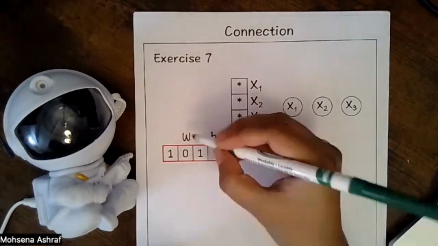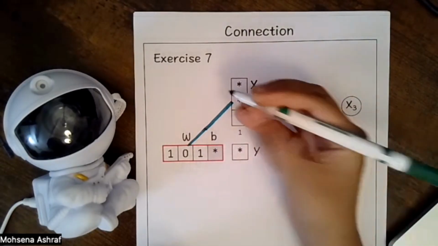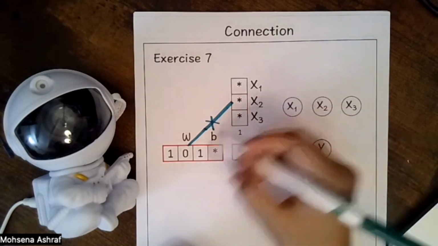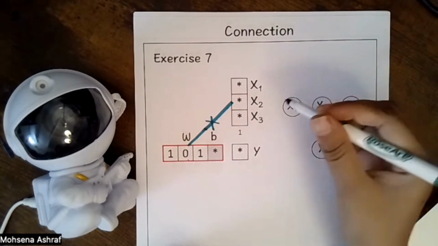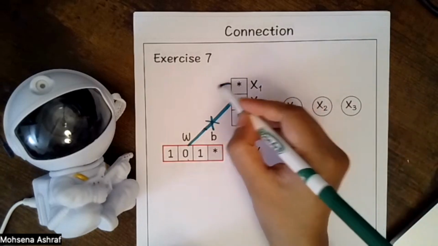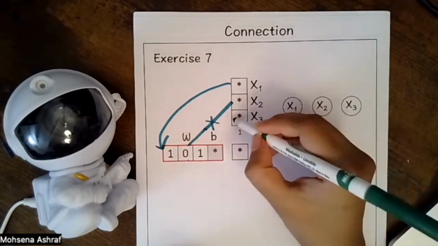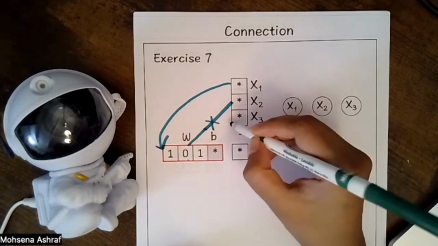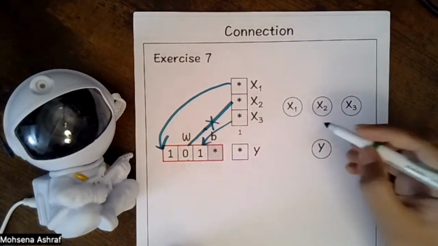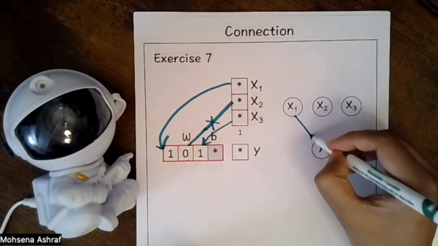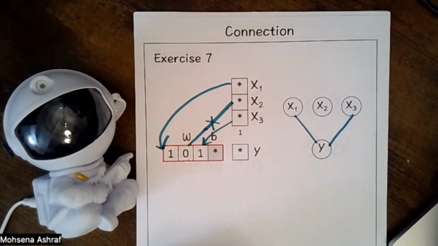Again, for the next exercise, we won't have any connection from x2 to y because the value of w2 is 0. So x1 will have its effect on y, and x3 will have its effect on y. So we will only get the link from x1 to y and x3 to y.